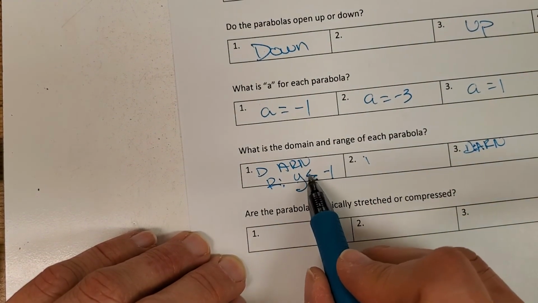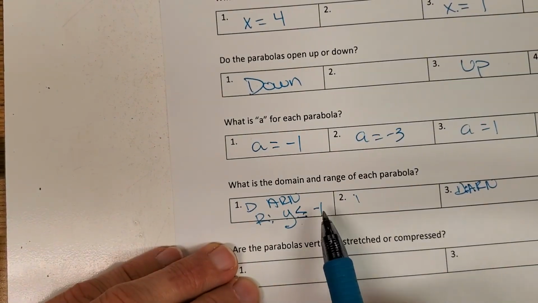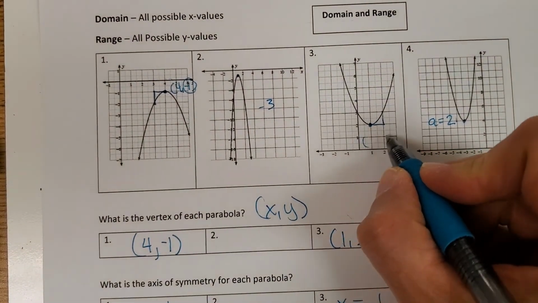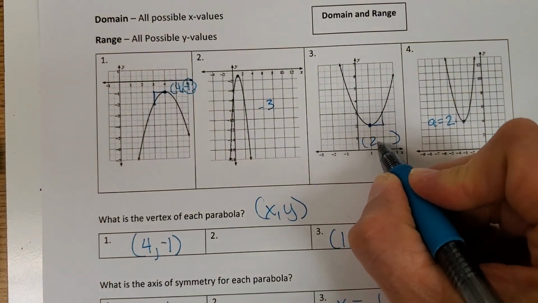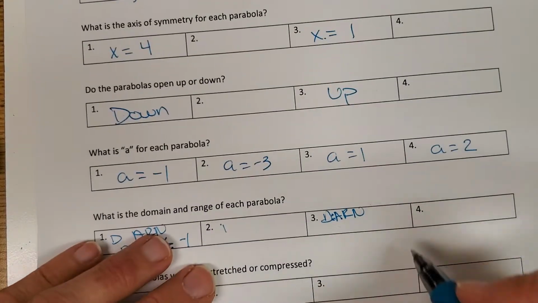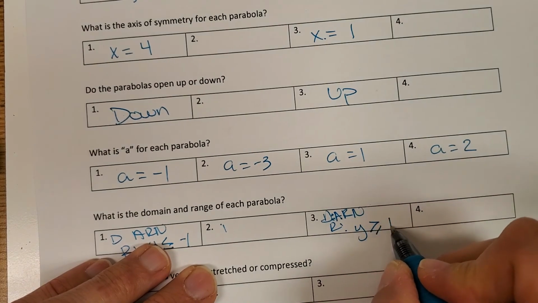And I'm going down because it was upside down. The parabola opened down. And then I just pick the highest y and say, oh, it has to be lower than that. And so this one, I pick the lowest y. So that point right there again was 2, 1. So here's my y, but it goes up from that. So my range would be y is greater than or equal to 1.